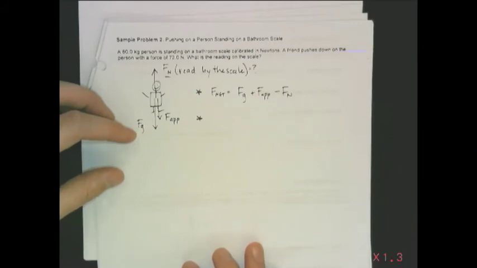So we have the force of gravity plus the force applied minus the normal force. So gravity and your friend are going to be pushing down, and the normal force is in the opposite direction. Now, what's the next step?